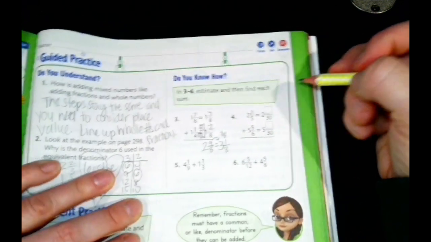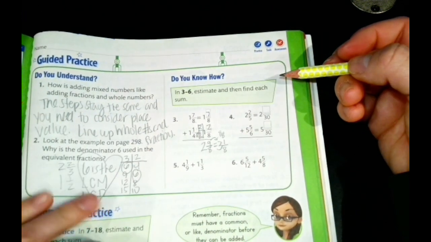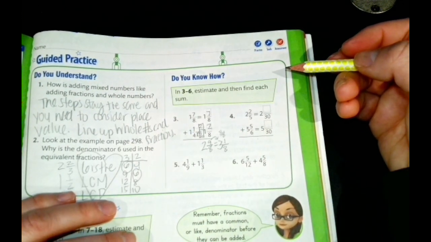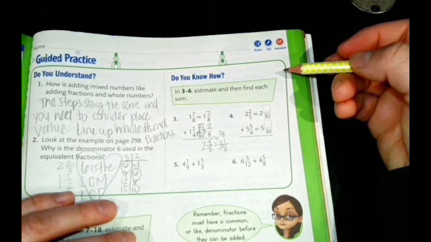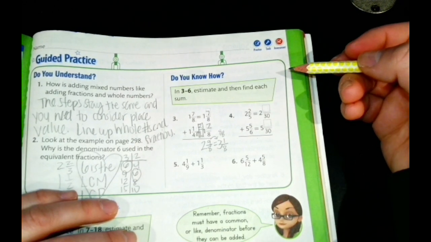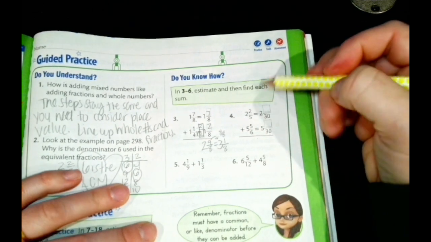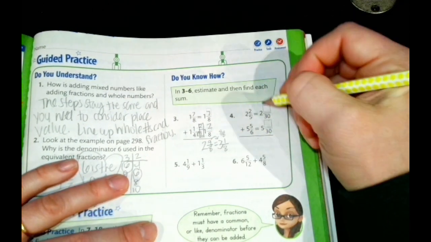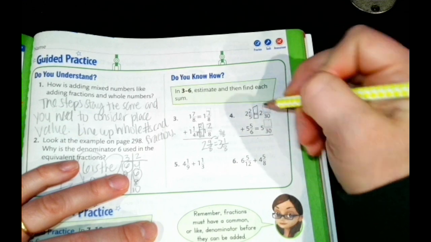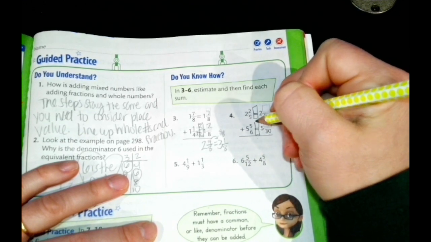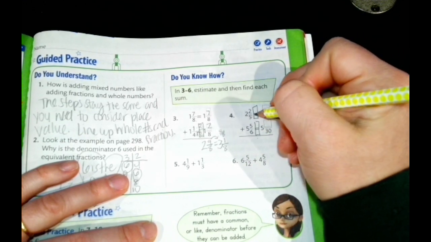All right, now we have 2 and 2/5 plus 5 and 5/6. Fifths and sixths are not the same, but they are one away from each other. And usually, every time when that happens, you have to multiply them together to get your first common multiple. So 5 times 6 is 30. 30 is the common multiple. When I go from fifths to 30ths, I have to multiply by 6.